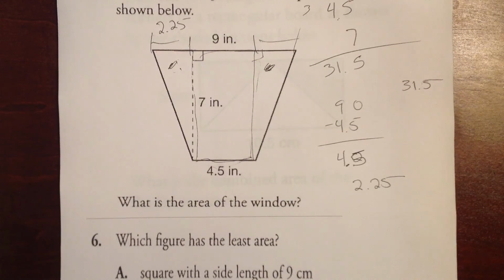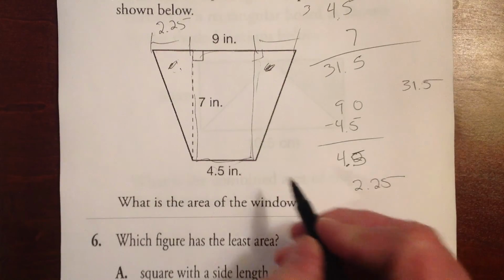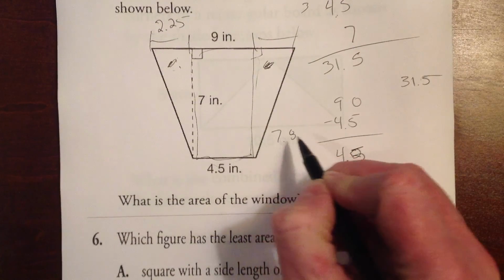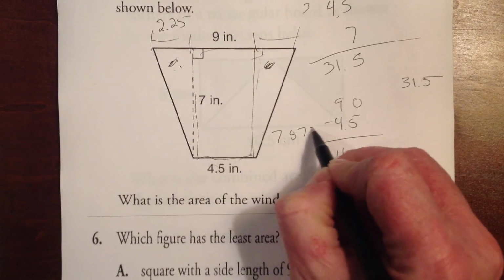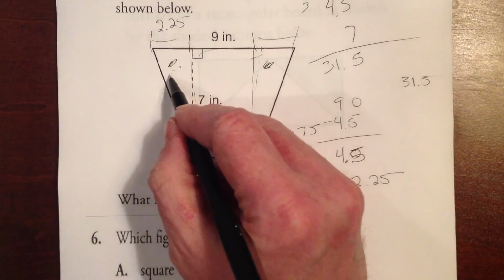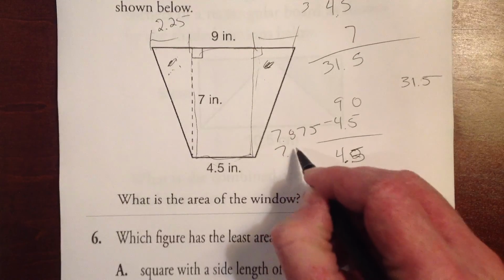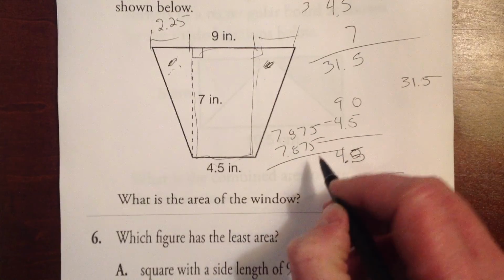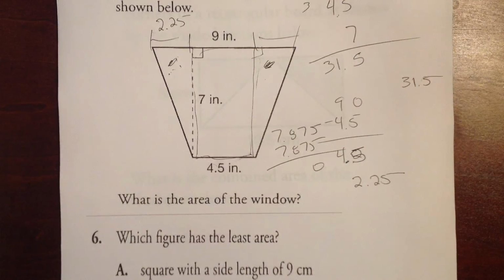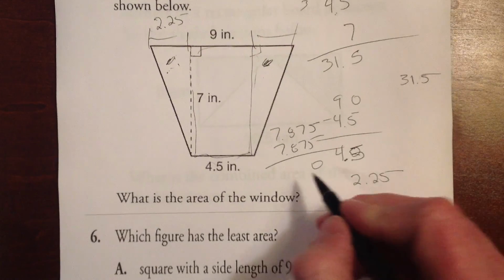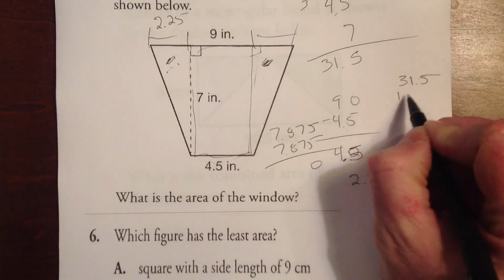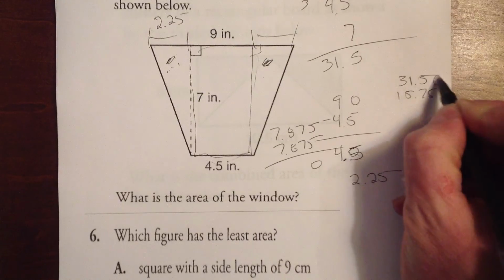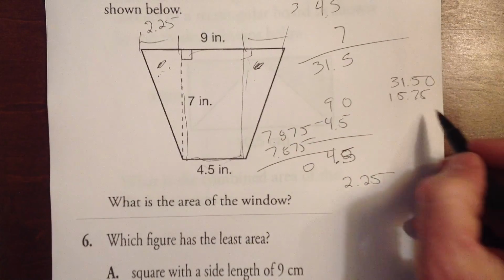2.25 times 7 equals 15.75, and that multiplied by 1/2 is going to be 7.875. Well, remember, the area of this triangle is 7.875, so is this one, so we add those two up and we're going to get 15.75. So we're going to add those guys over here.